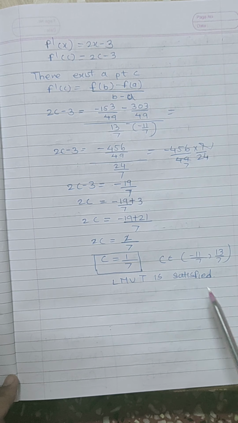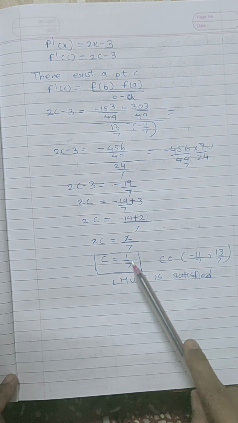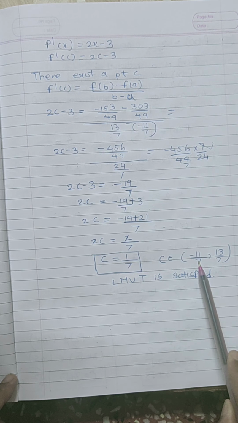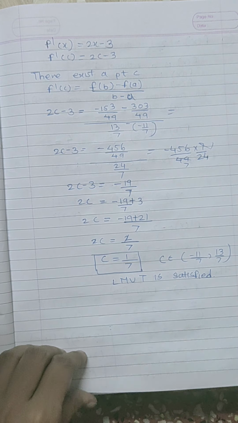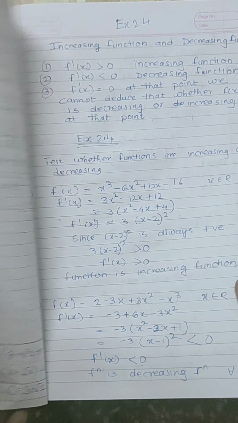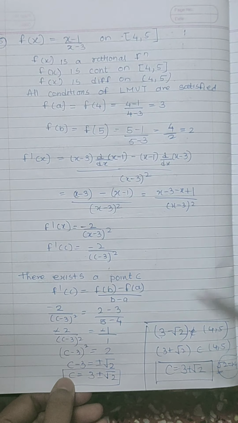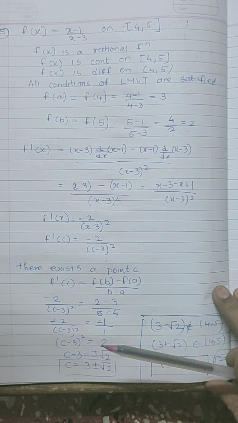Now you have to see our interval is minus 11 upon 7 and 13 upon 7. So does 1 upon 7 lie in this interval? So c lies in this interval. Therefore our LMVT is verified. See one more sum, the fifth sum from that only.